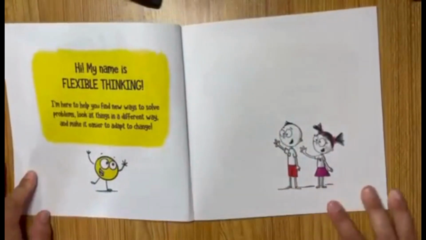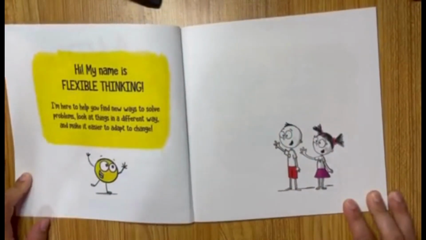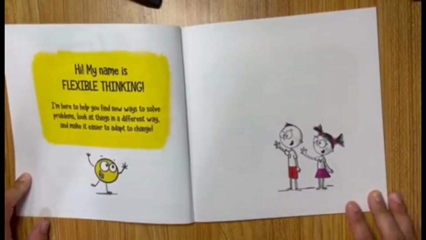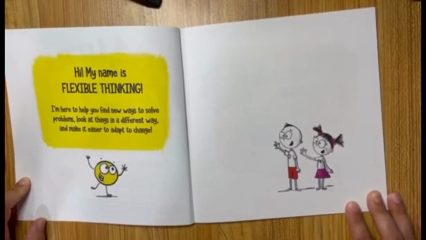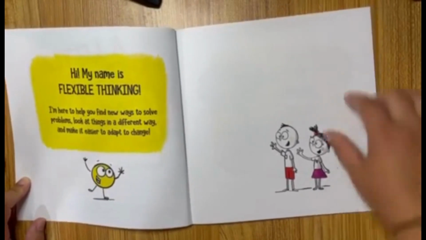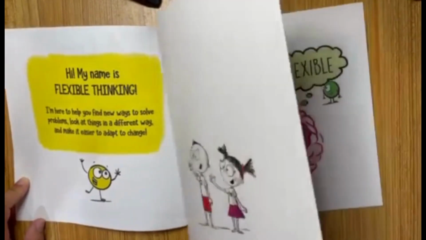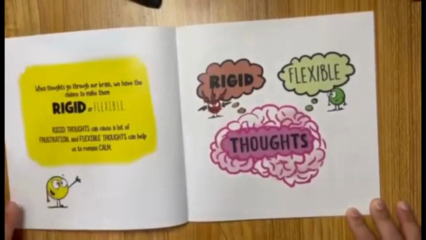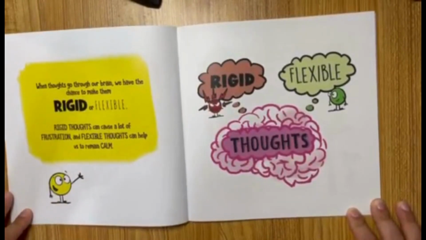Hi, my name is Flexible Thinking. I am here to help you find new ways to solve problems, look at things in different ways, and make it easier to adapt to change. When thoughts go through our brain, we have the chance to make them rigid or flexible. Rigid thoughts can cause a lot of frustration, and flexible thoughts can help us remain calm.